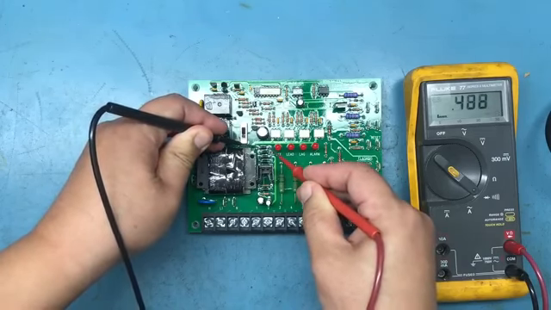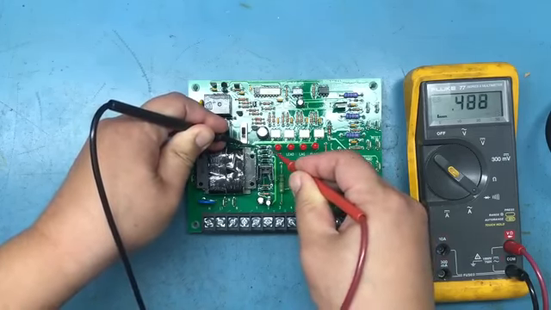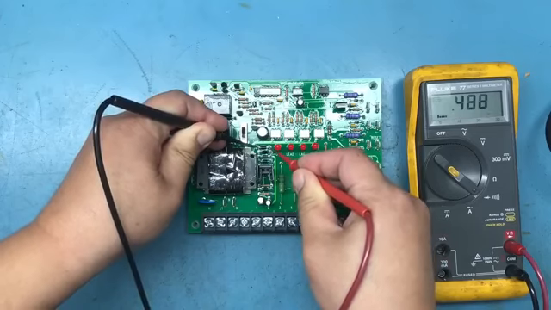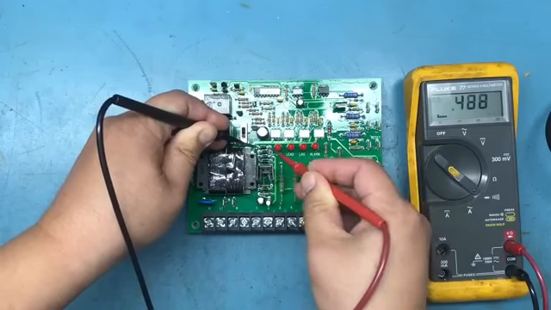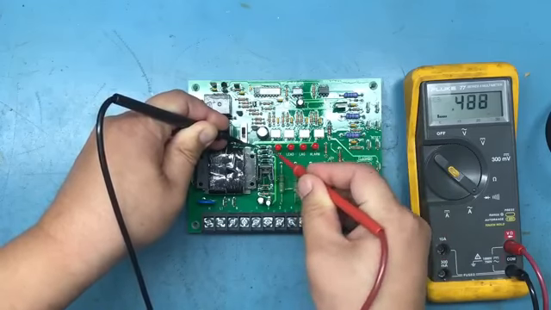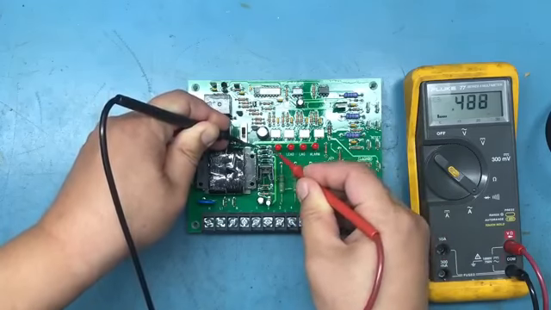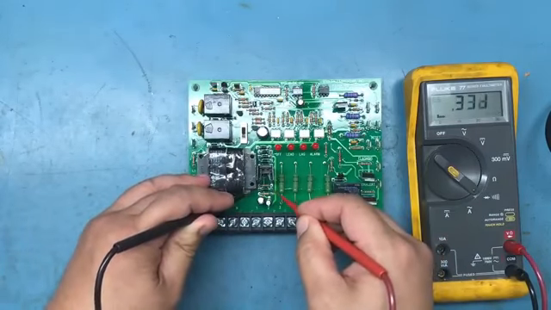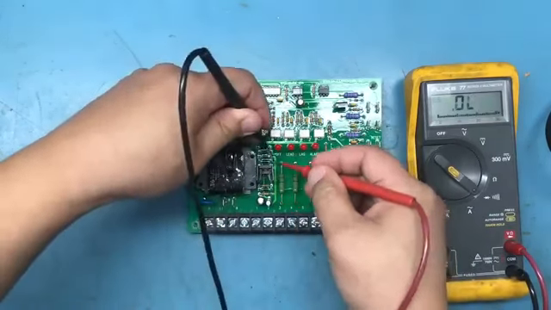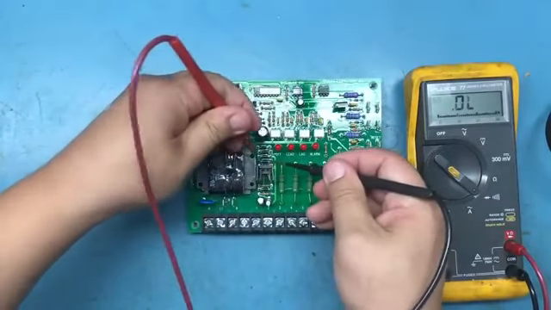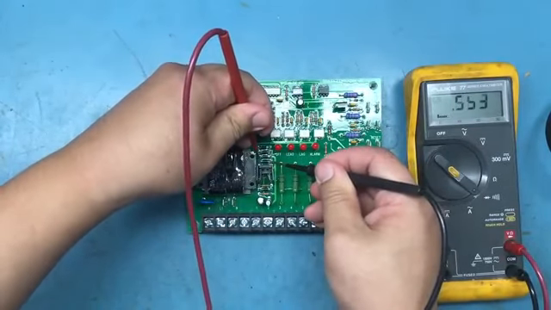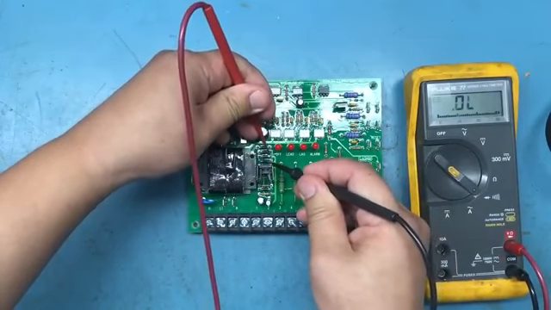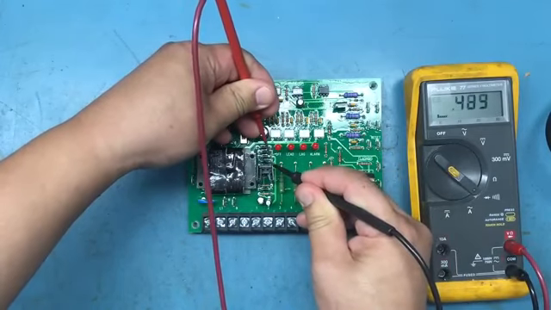You're looking for a voltage drop. It doesn't matter if it's 0.3 or 0.8. I'm just looking for a voltage drop, and I'm getting 0.48, making sure that it's not shorted. So what I would do is go through and check all my diodes, with the red to the anode, which is away from the band.